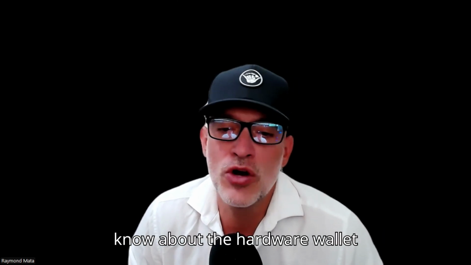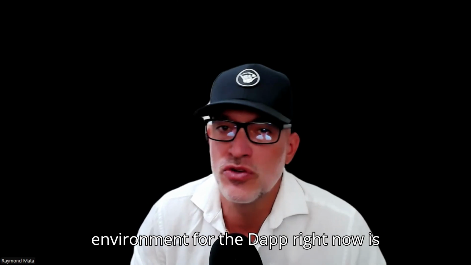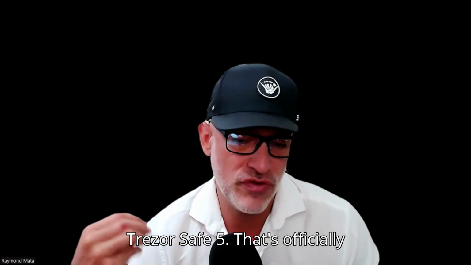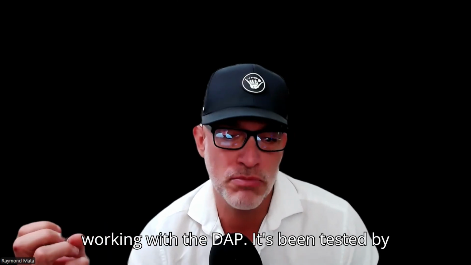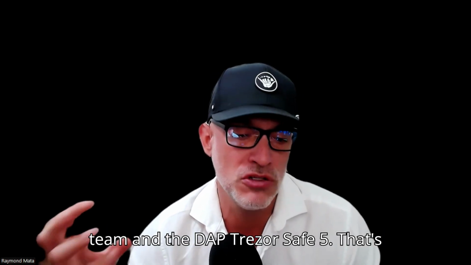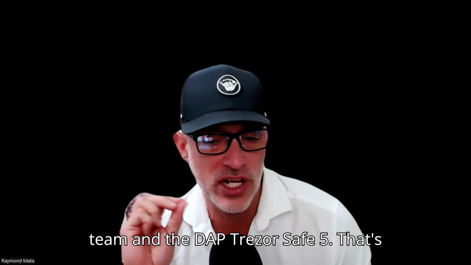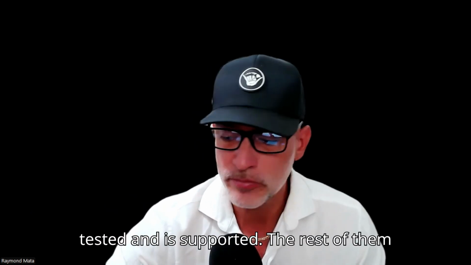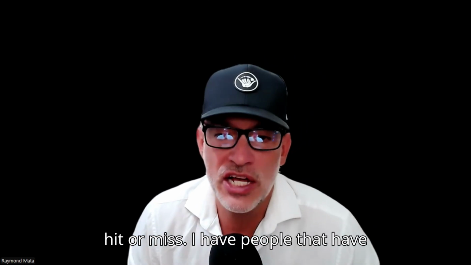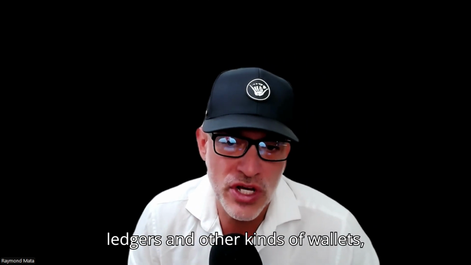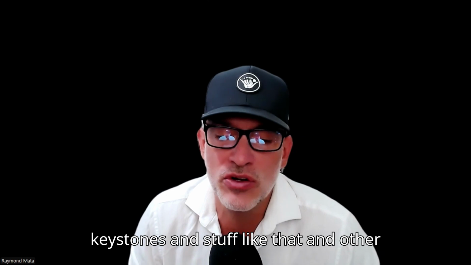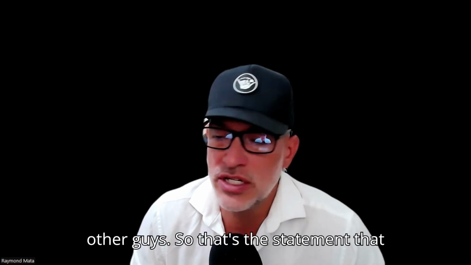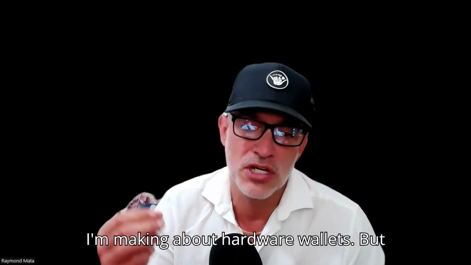It works for some people and it does not work for other people. What I know about the hardware wallet environment for the dApp right now is there's one hardware wallet model, the Trezor Safe 5, that's officially working with the dApp. It's been tested by the dApp. It's supported by the development team in the dApp. The rest of them, hit or miss. I have people that have Ledgers and other kinds of wallets, Keystones and stuff like that, and other models of Trezor. And it works for some of you guys and it doesn't work for other guys. So that's the statement that I'm making about hardware wallets.